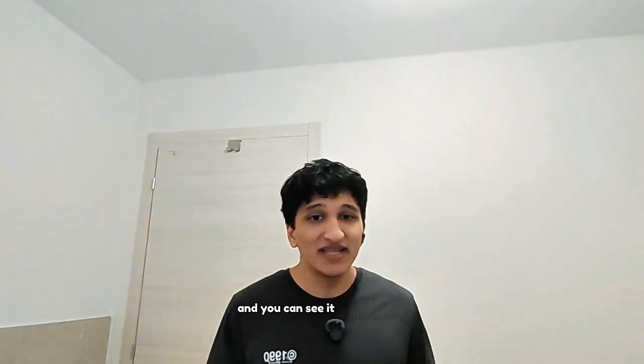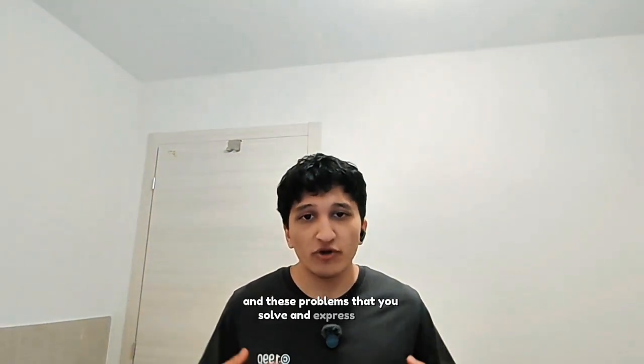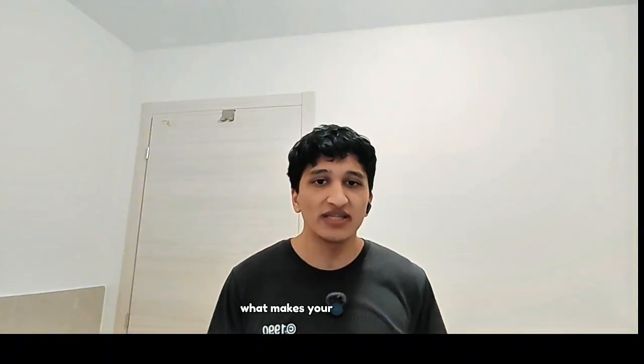For example, in One Piece, the body shapes are odd, they're not ordinary. And you can see it immediately because it's One Piece-like. And if a character laughs completely differently, it's also One Piece-like. Or you can go the fashion route, for example, JoJo. Or you can completely come up with something new. These problems that you solve and express your creativity will compound over time. And these problems that you solve over time will create your creative pattern, what makes your identity you.